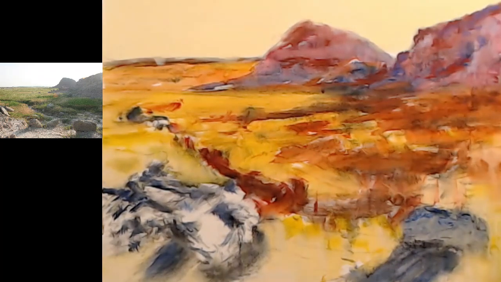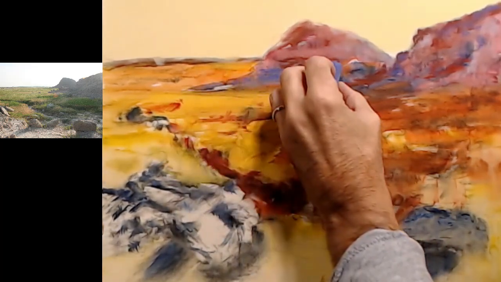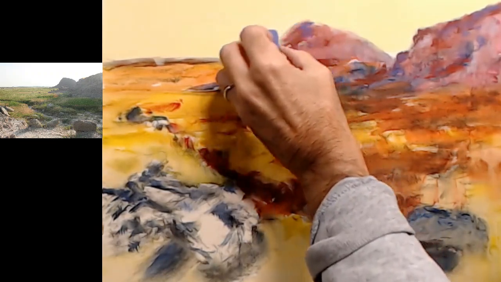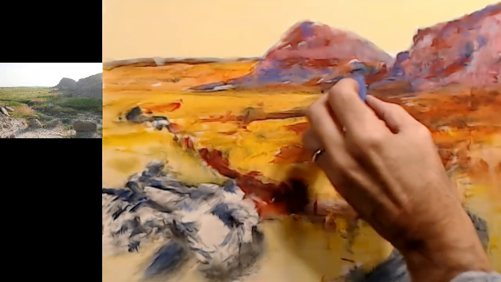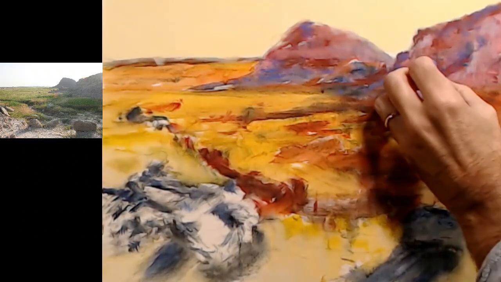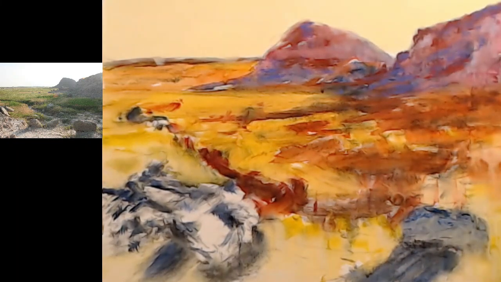We'll find that some edges here on these large boulders are strong, some are very soft, so we'll have some lost and found edges here as the sunlight impacted that sharpness, and we'll also build some layers in these rocks. So that's where I kind of digressed from the reference photo.